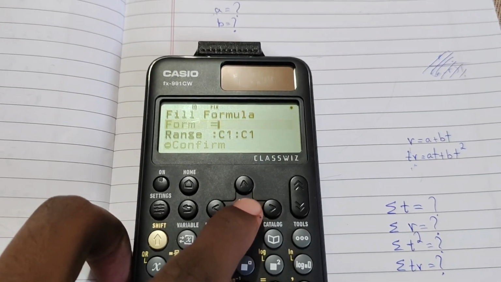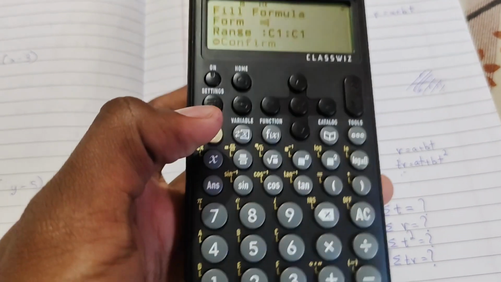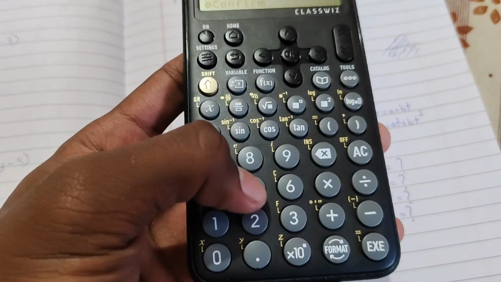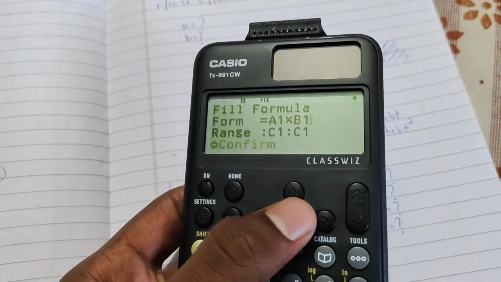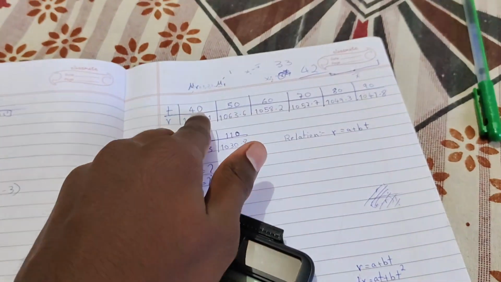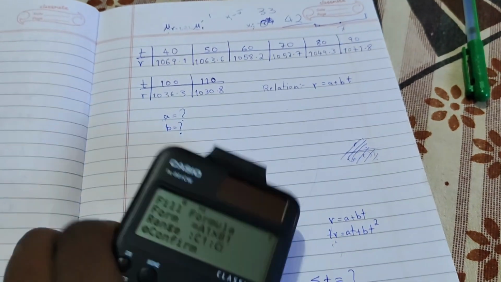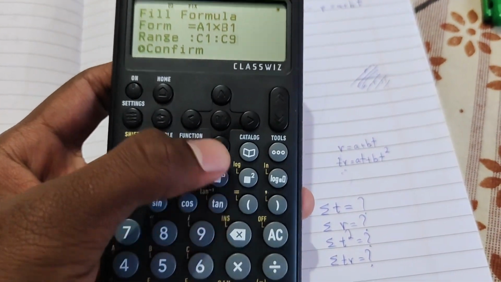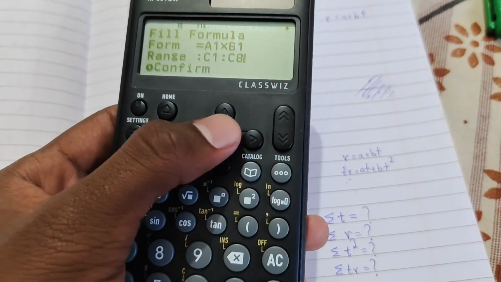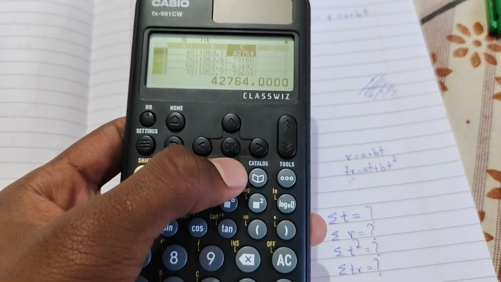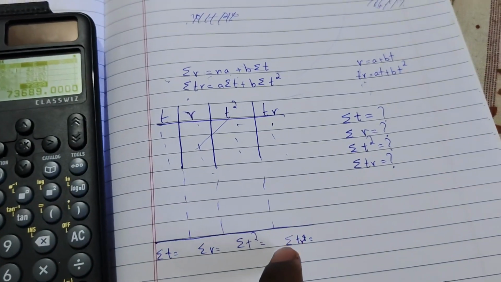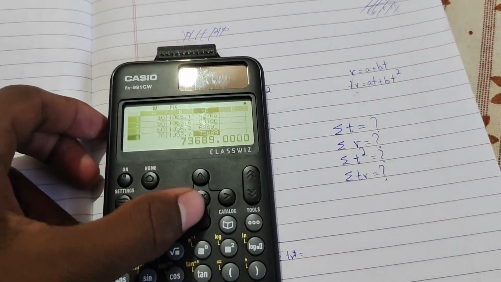In form, you're supposed to do A1 into B1, right? Shift A1 times shift B1, and then range, keep it from C1 to C9 because you need 8 values. 1 2 3 4 5 6 7 8, so 8 plus 1 9. Wait, no, 8 plus 1 formula comes later. Okay, so just 8, C1 to C8, right? Confirm, and then you will get all these values, which is T into R, TR. So that is TR's place. Okay, so you'll get everything.